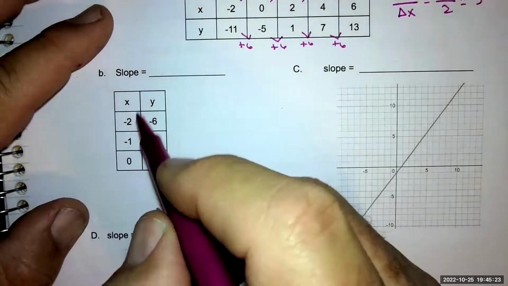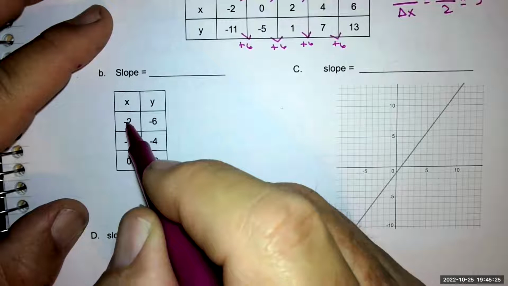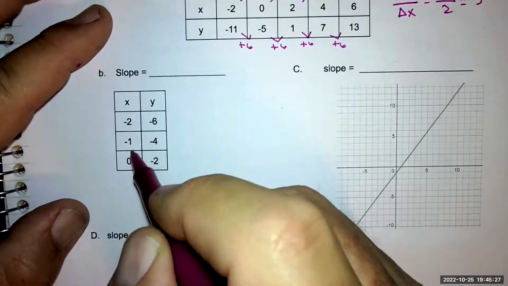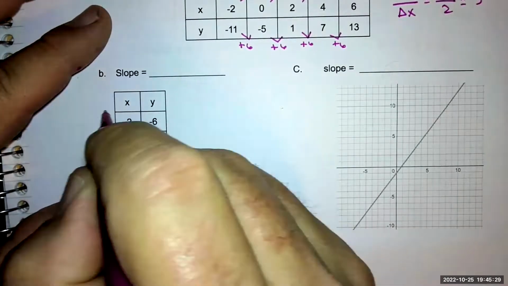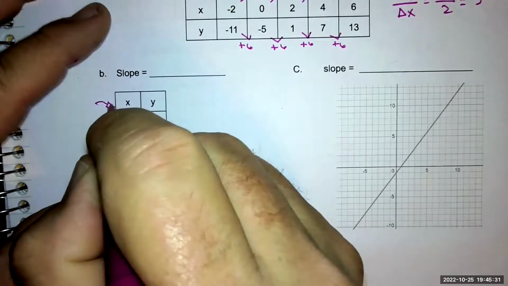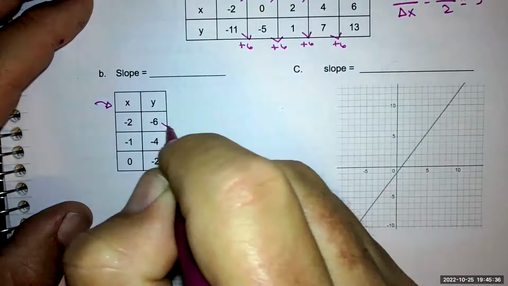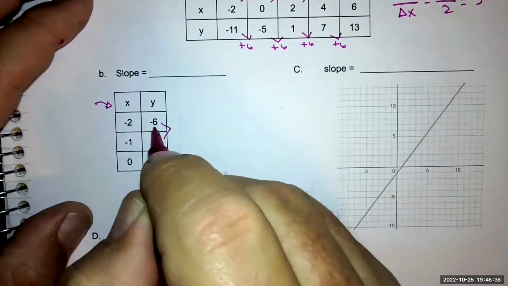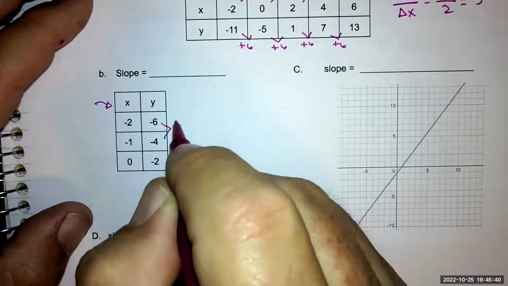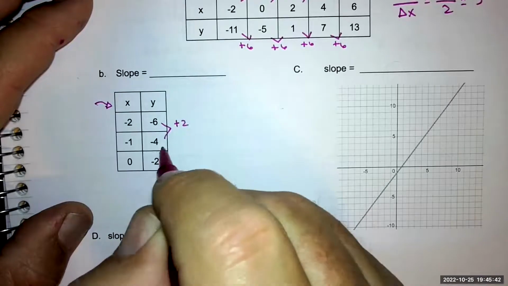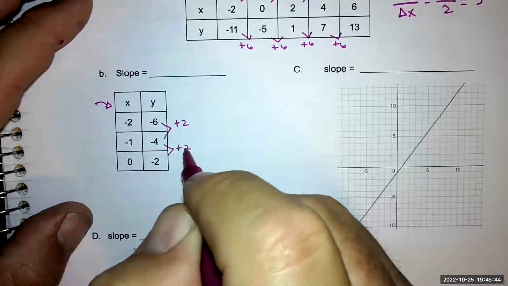Oh, wait a minute. Is this increasing by 1? It looks like it is. If this is increasing by 1, so when x is increasing by 1, then we can just find the pattern on the y. All right, so what's the pattern there? Well, what do I do to -6 to get -4? It looks like I add 2. And it looks like I add 2. So it looks like my slope is 2.